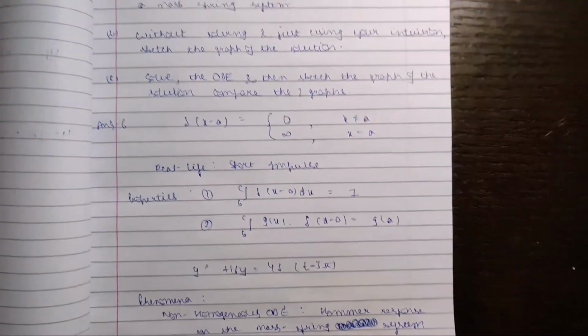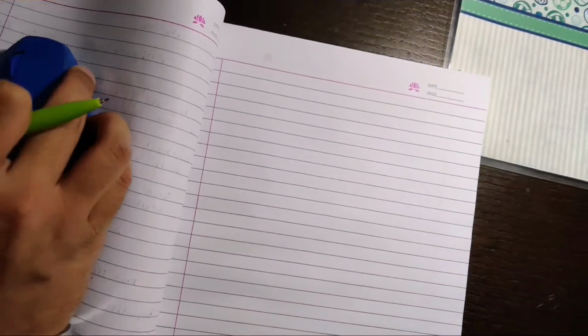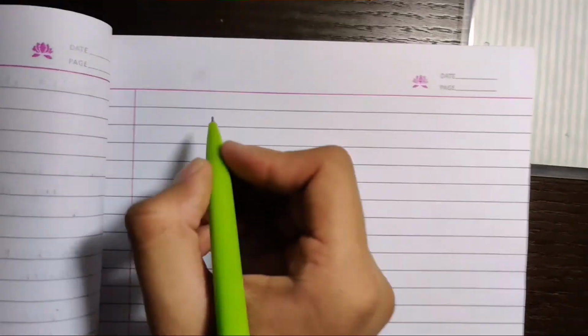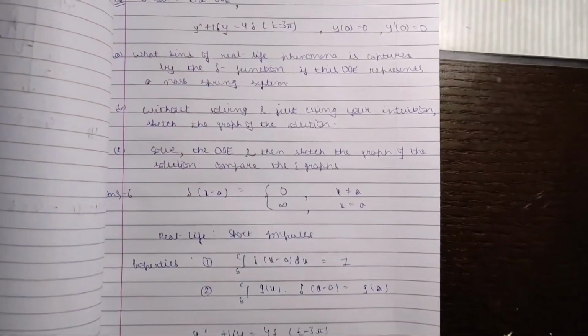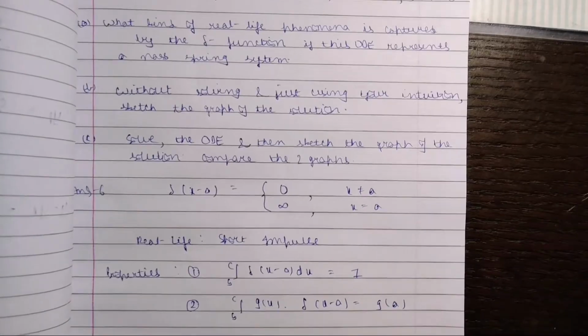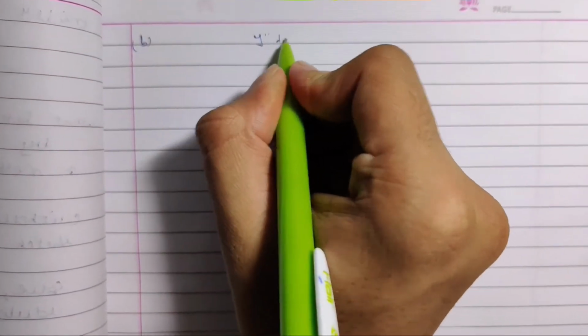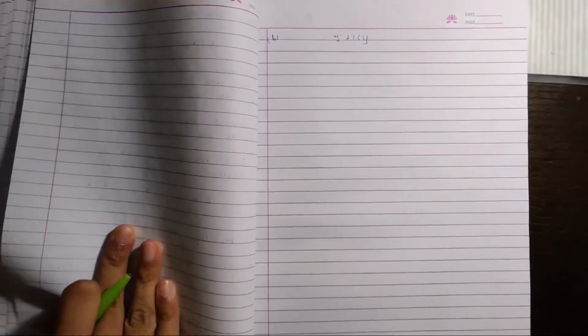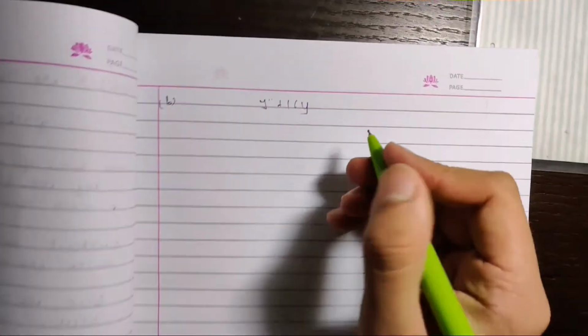So now we'll be solving the second part. The second part says, without solving and just using our intuition, sketch the graph of the solution. So now we have to sketch the graph of the solution without solving it. The equation is y double dash plus 16y equals 4 delta t minus 3 pi.